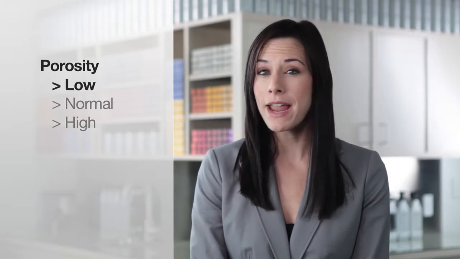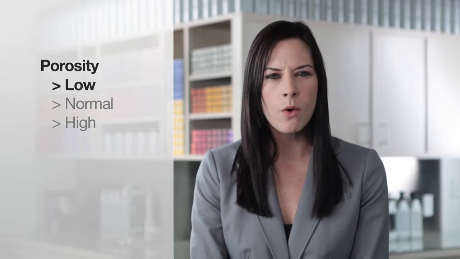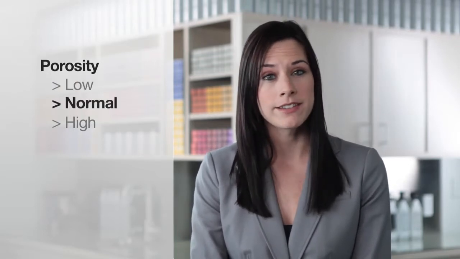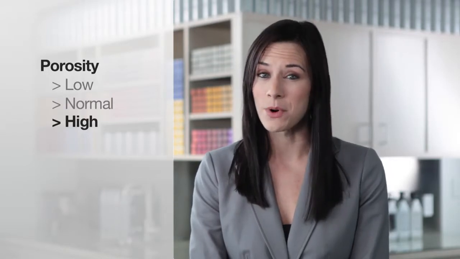Low porosity may cause the hair to absorb color at a slower rate. Normal porosity absorbs color at an average rate, and high porosity absorbs color quickly and also tends to fade more readily. Accurately judging the hair's porosity is critical for color and developer selection. All hair color durability is related to the porosity of the hair.